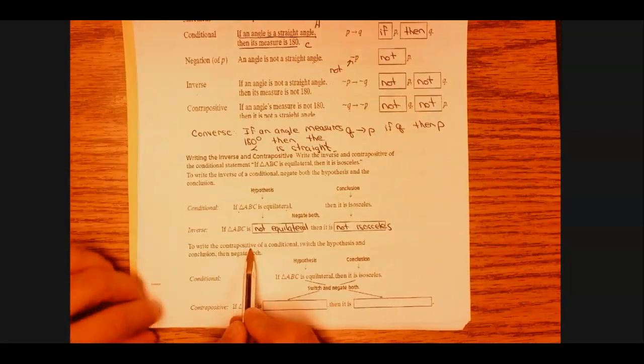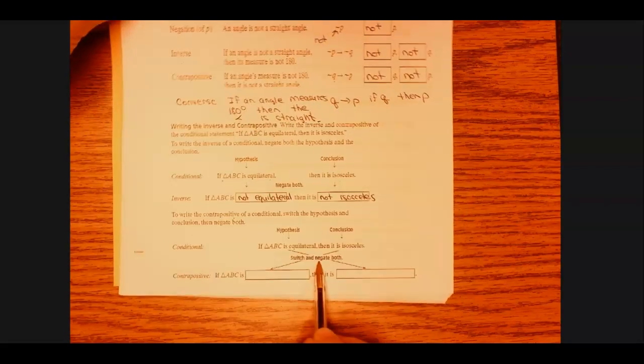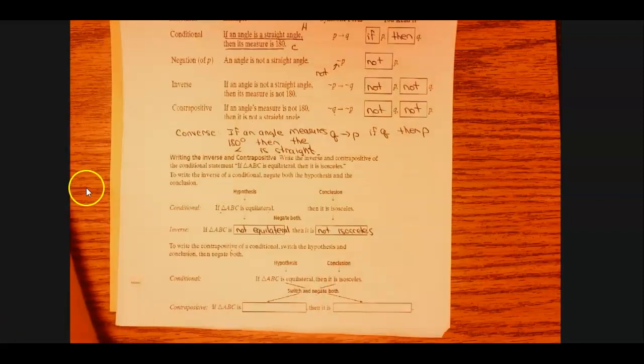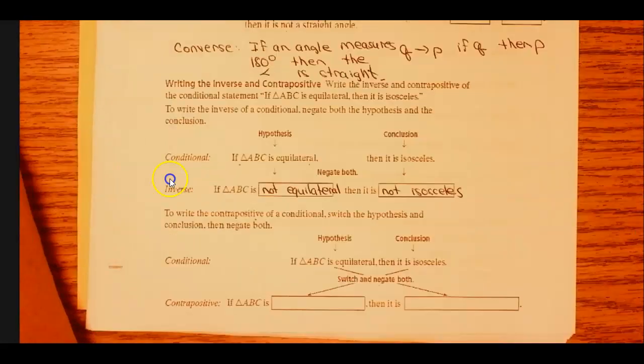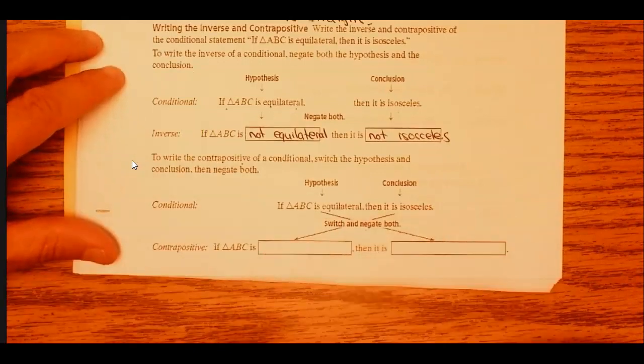Let's go look at the next one. We want to write the contrapositive. So that means we are flipping both of these and we're negating them. So notice on the notes that I copied for you, they wrote out that note for you. You are flipping them and you are negating them. So the isosceles comes to the front part and I have to negate it.